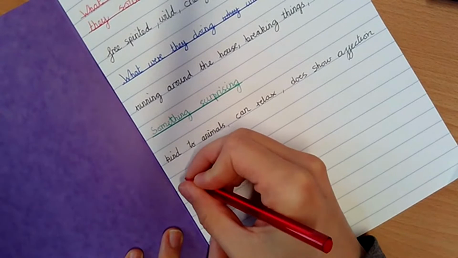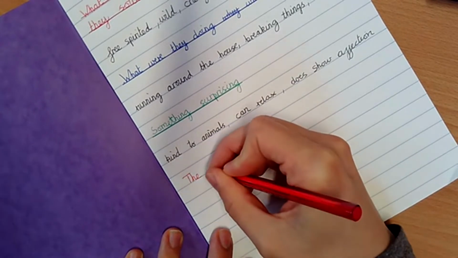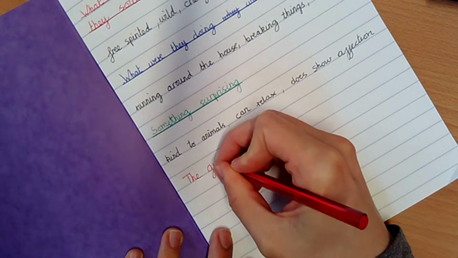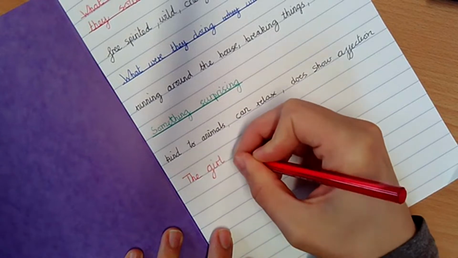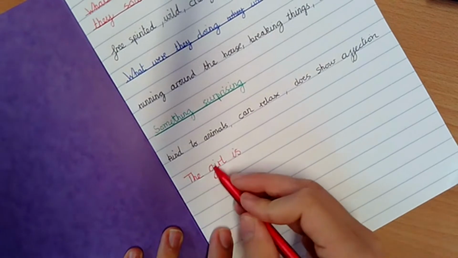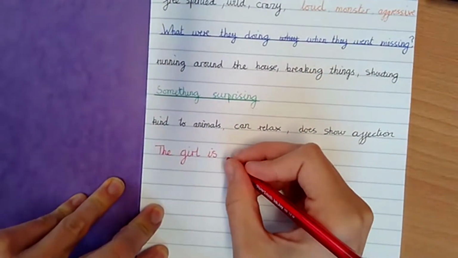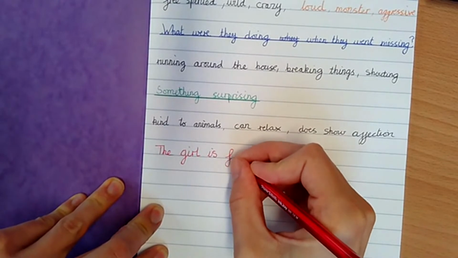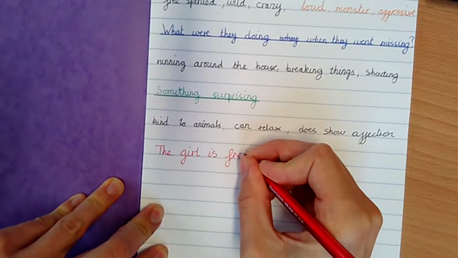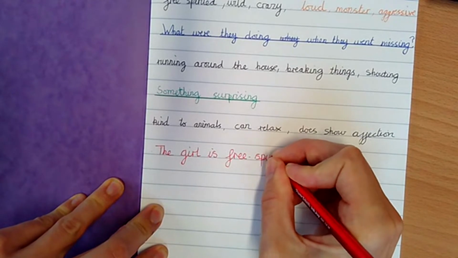The girl. Look at my handwriting, look at the size of the letter going up to that imaginary line which just runs halfway between these two. The girl is free-spirited.